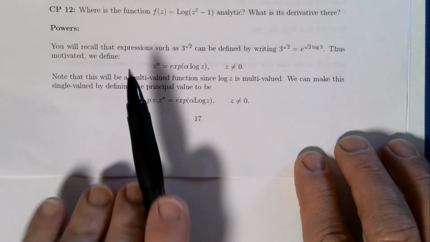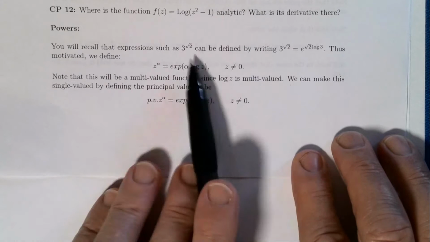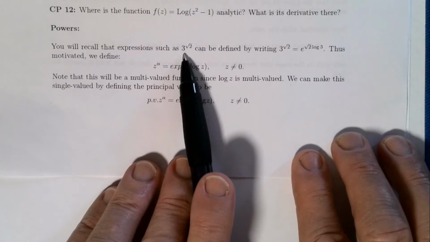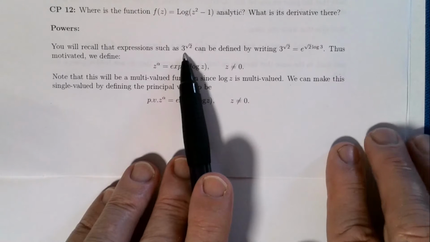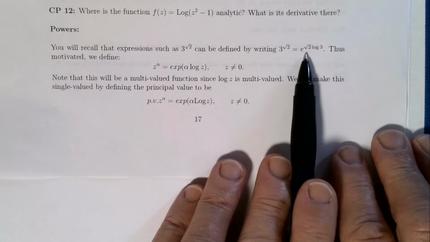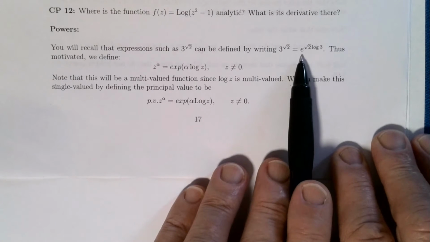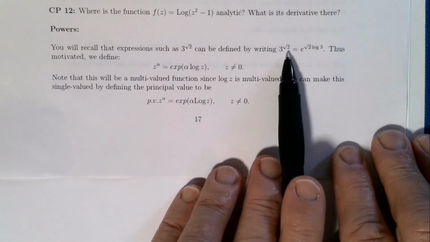You may recall from your earlier real analysis that expressions such as 3 to the root 2 can be defined by writing 3 to the root 2 as e to the root 2 log 3. Because we know what e to the x means in the real world, this gives meaning to 3 to the root 2.